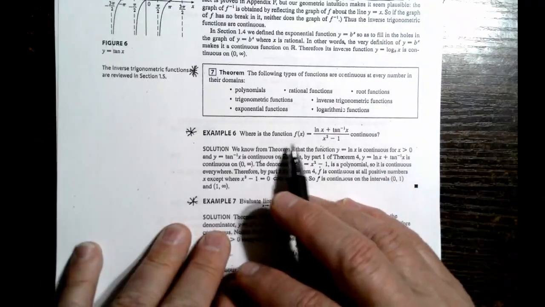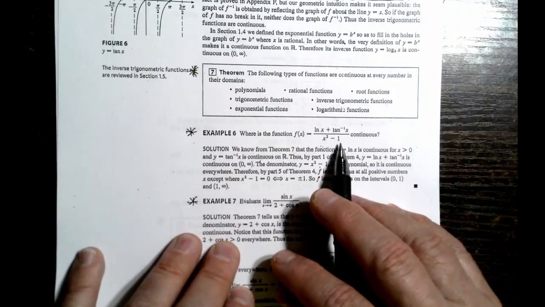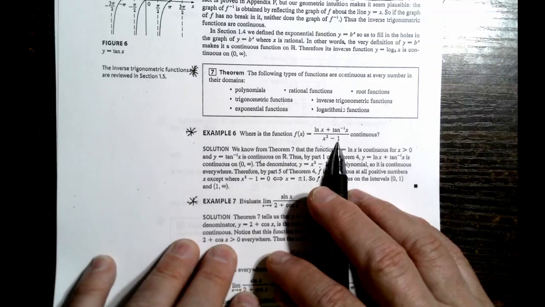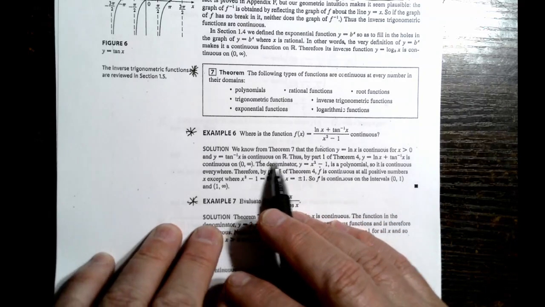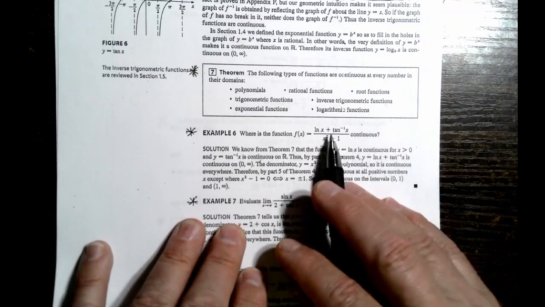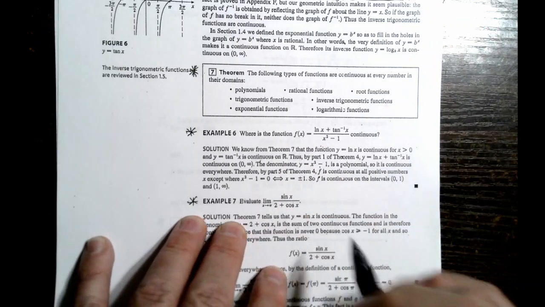Alright, so example 6, where is this function continuous? Well, the function is continuous everywhere except where x squared minus 1 equals 0. So they talk about ln of x being continuous for x greater than 0. That's the domain of natural log of x.